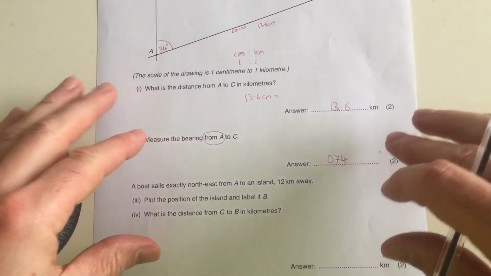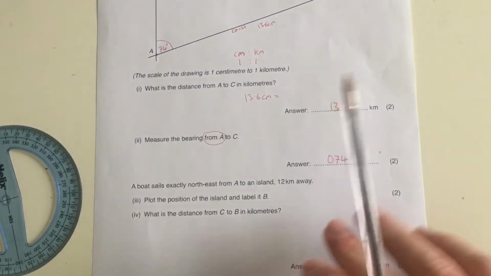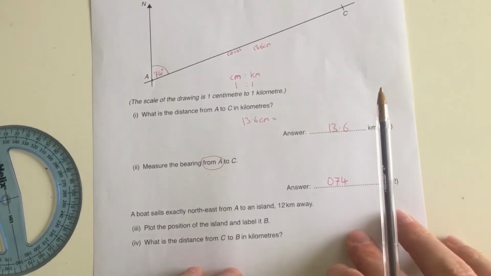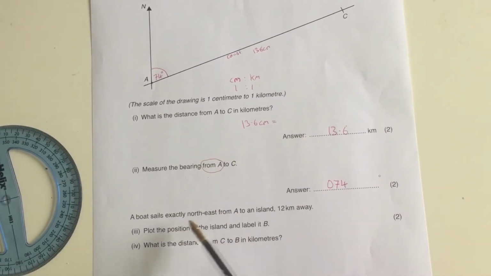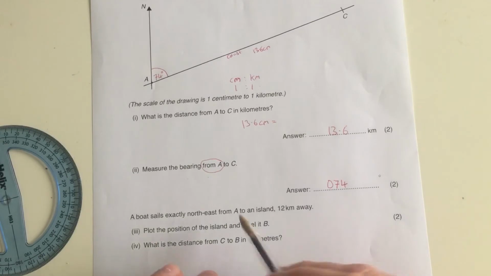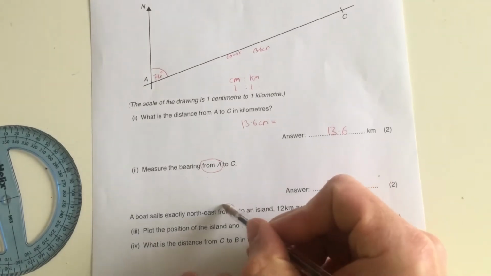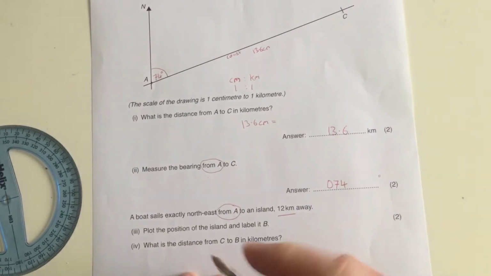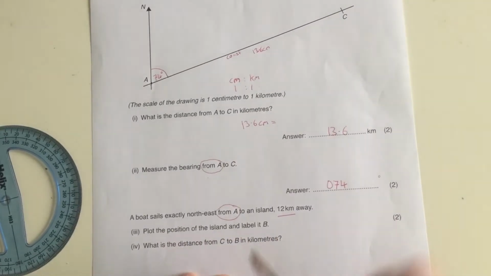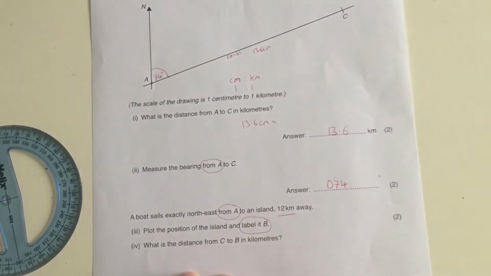And then lastly, a boat sails exactly northeast from A to an island, 12 kilometres away. Plot the position of the island and label it B. Make sure you label it B.